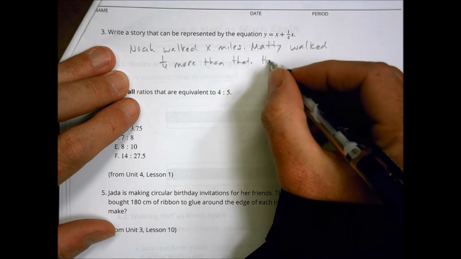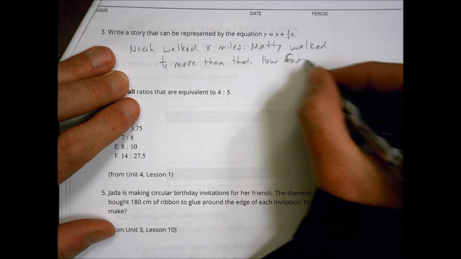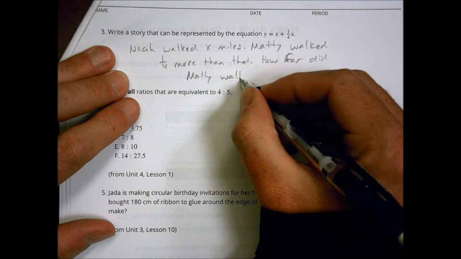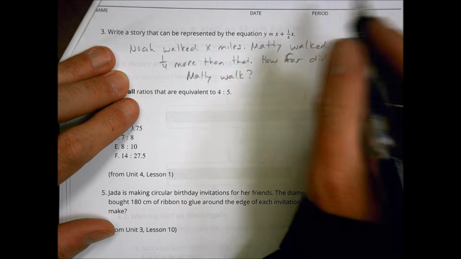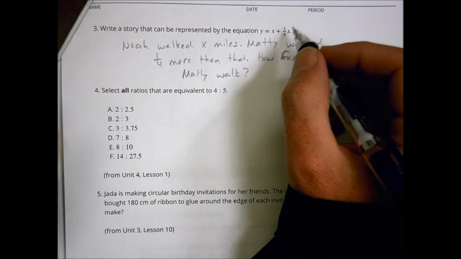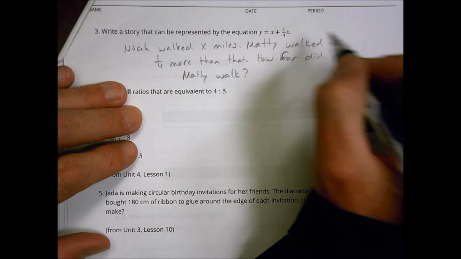How far did Maddie walk? So we're saying that he walked X amount, that's what Noah did. Matthew did X plus 1/4 of X altogether for a total.